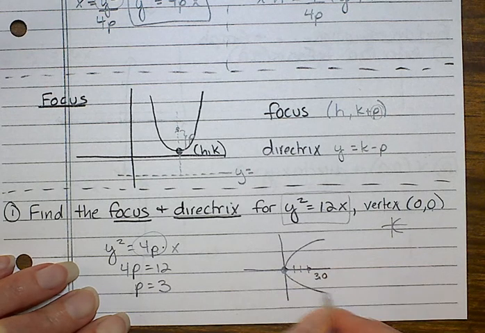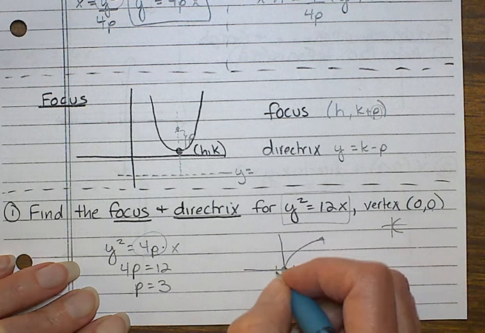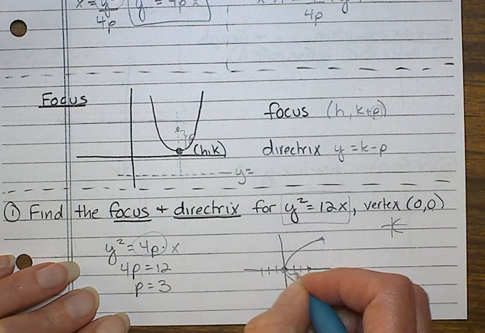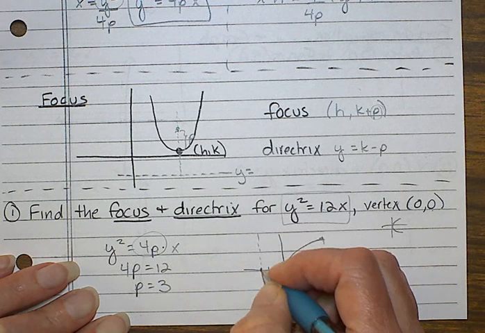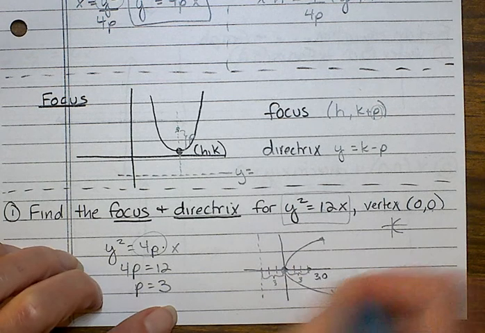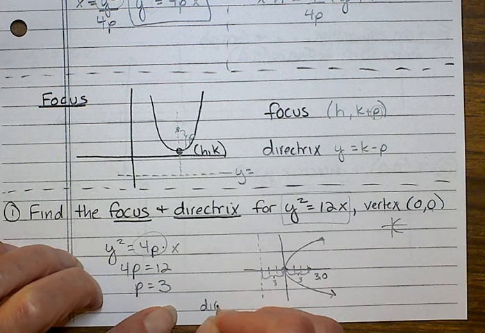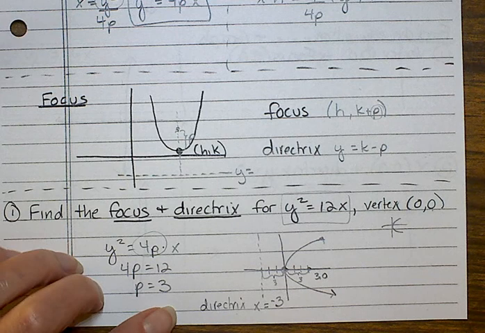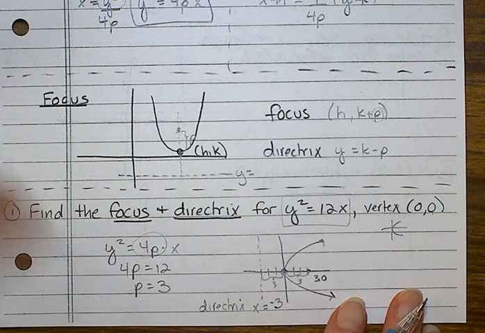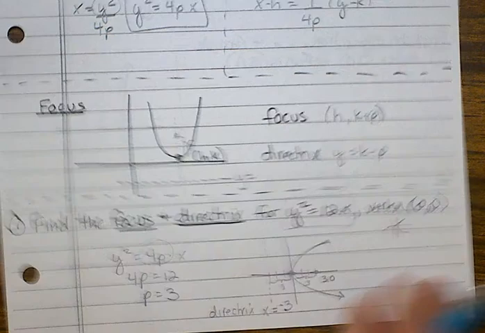Again, I'm opening up to the right, and then I have a directrix at 3 units in the other direction, because those both have a distance of 3. So my directrix has an equation of x equals negative 3. Okay, next example.